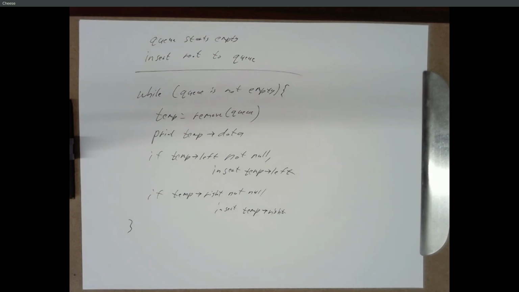Does that help with your pseudocode? I think so. Okay, catch me after class if not.